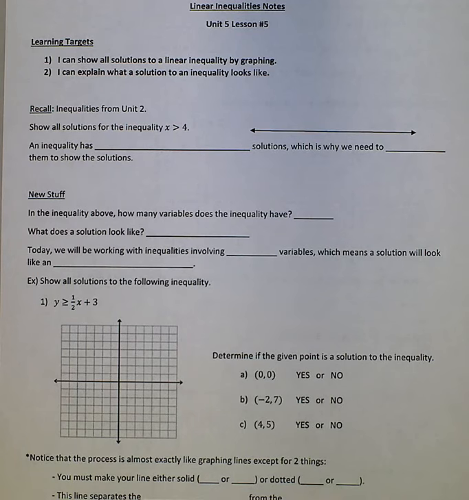Today we're going to talk about linear inequalities. At the end of this video you should be able to show all solutions to a linear inequality by graphing, and you should be able to explain what a solution to an inequality looks like.